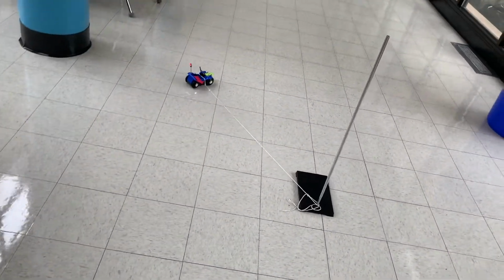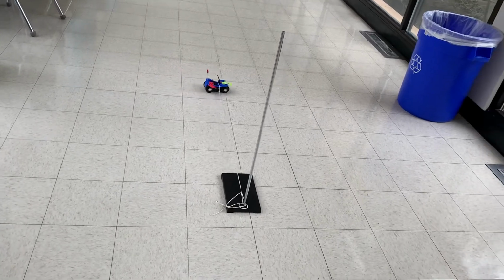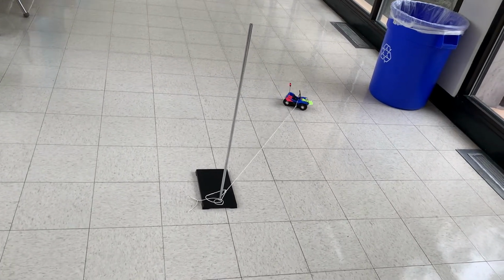So here's the setup that we have. I've got this tumble buggy here, this cart. You can see it's connected to a rope, and that rope is tied off to this heavy ring stand here, so it's not going to go anywhere. And if we turn the cart on, let's watch it move. All right, so there it goes. It's moving around in a circle right now as we go.